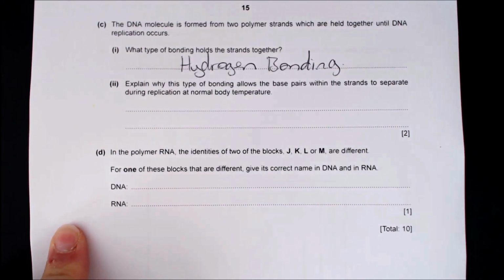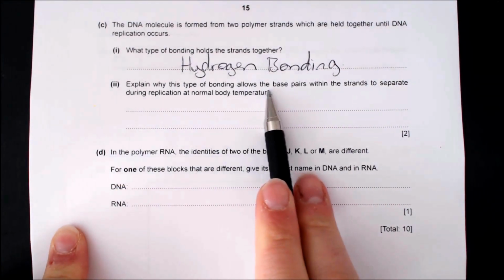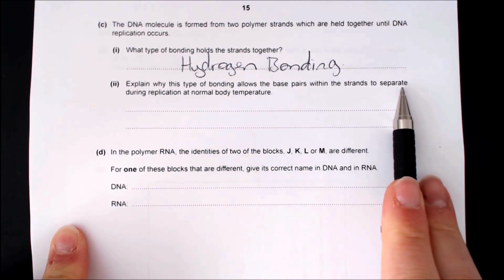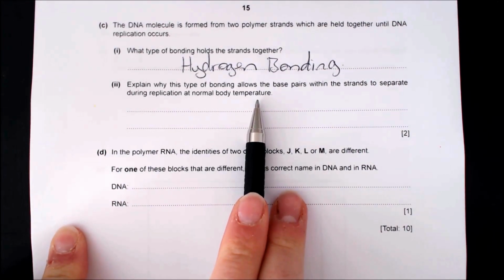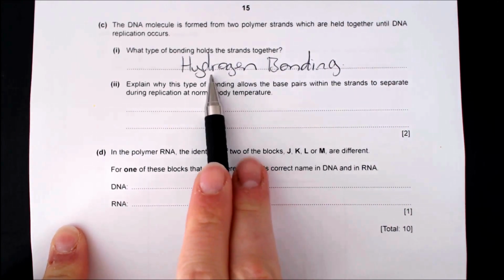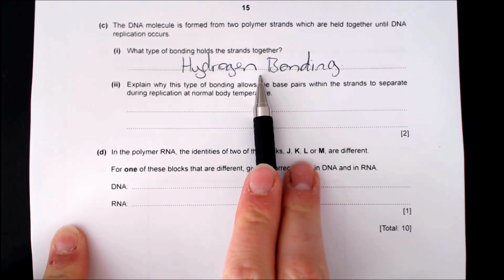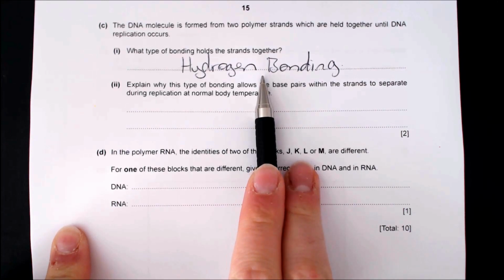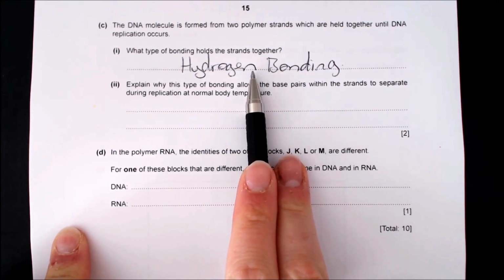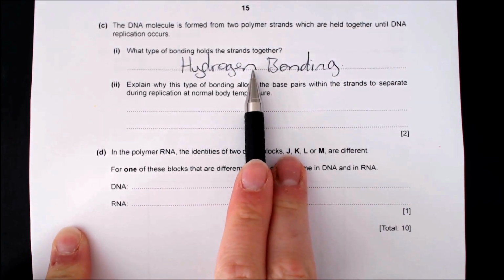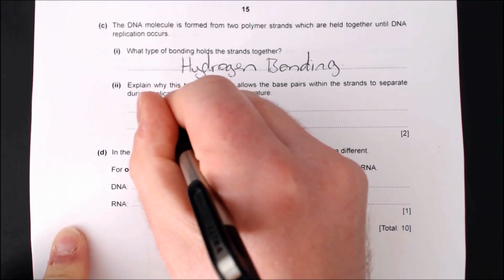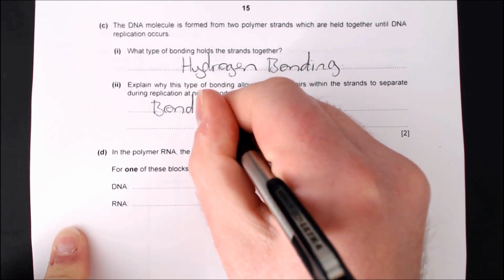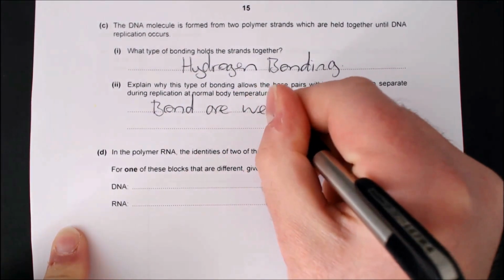Alright, okay. So explain why this type of bonding allows the base pairs within the strands to separate during replication at normal body temperature. Now, what we need to say is obviously the hydrogen bonds are quite weak. They're not really bonds, they're intermolecular forces. So these are quite weak, and so therefore we don't need much energy to break them, or very little energy is needed. So let's put that down in there. So the bonds are weak.